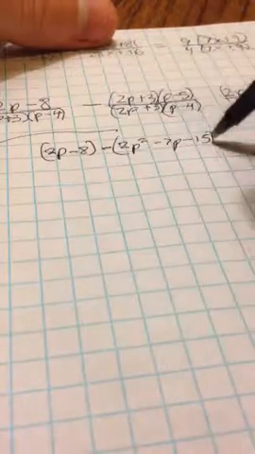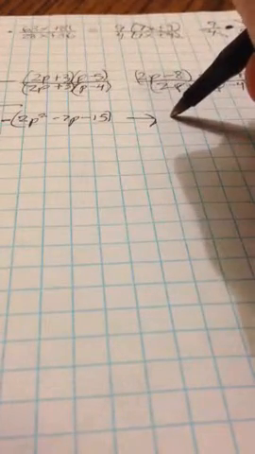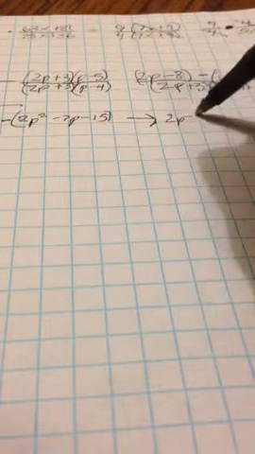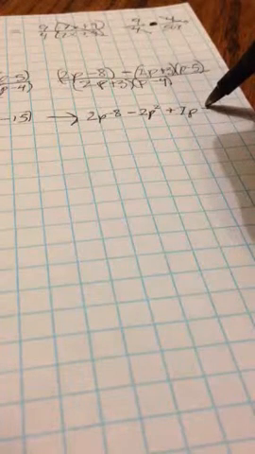Now we can multiply all this by this negative, making it 2p minus 8 minus 2p squared plus 7p plus 15.